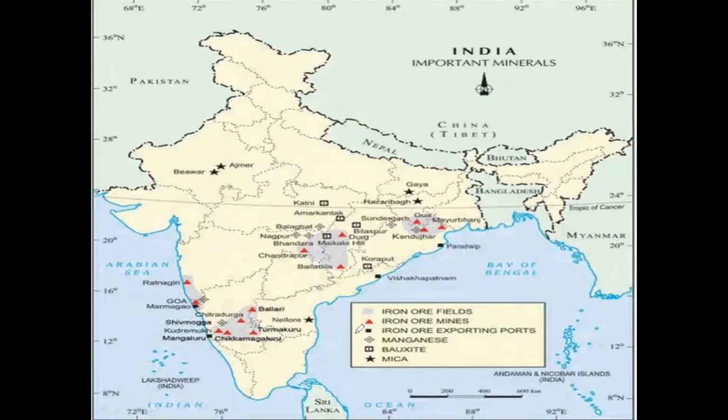So let's see iron ore mines. Here it is, iron ore written. Sorry, iron ore mines here, red color. So see Mayurbhanj, Kendujhar, Sundargarh. Okay, then we have Durg. Then we have Bhandara mines, or oh, sorry, not Bhandara, Chandrapur mines.